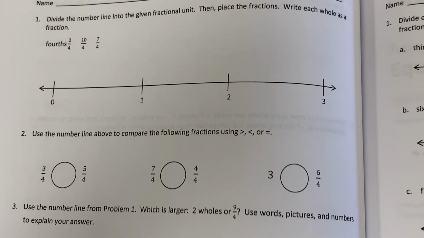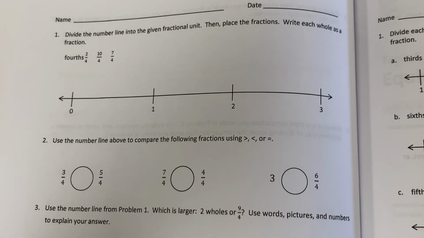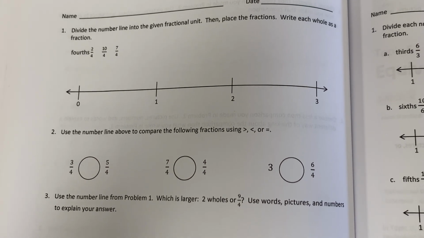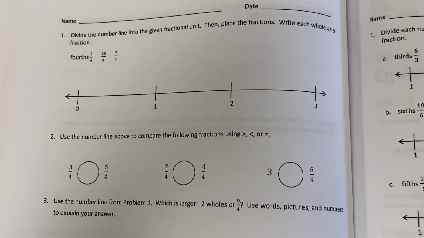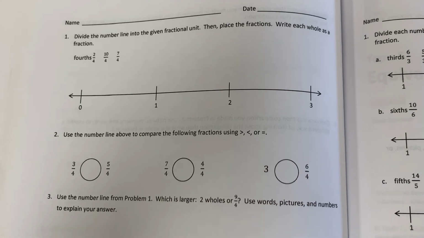Number 2, you're going to use the number line above to compare greater than, less than, or equal to on those problems. And then also number 3, use the number line from problem 1, which is larger, 2 wholes or 9/4? Which one is larger? Use words, pictures, numbers to explain your answer.